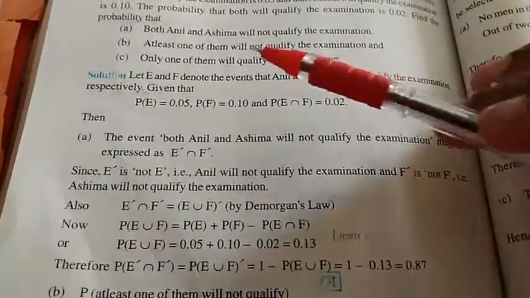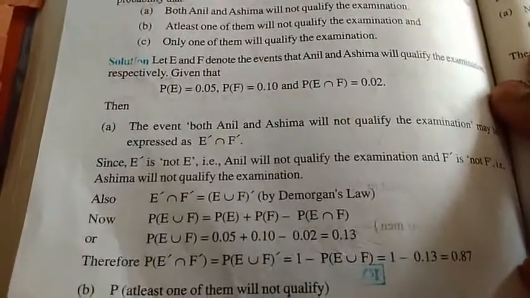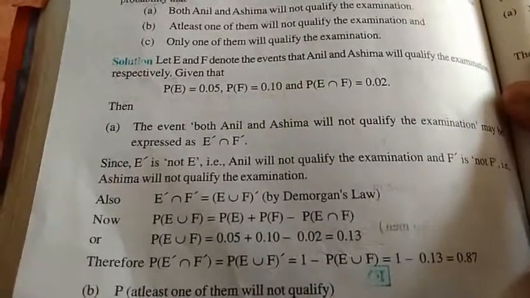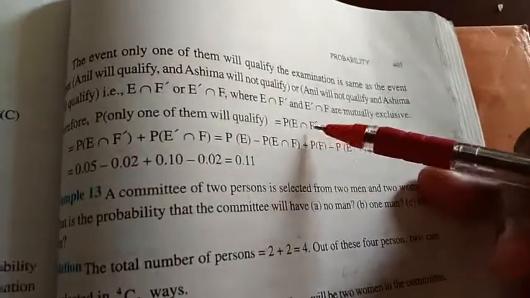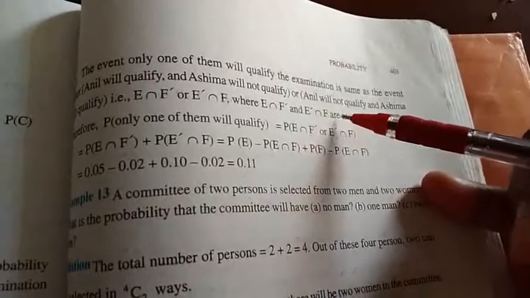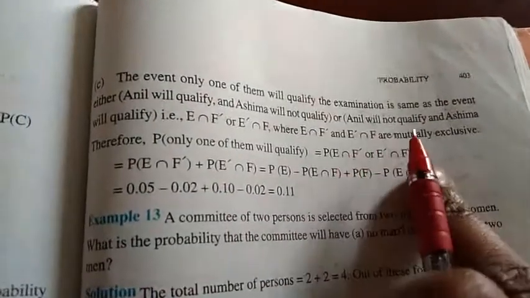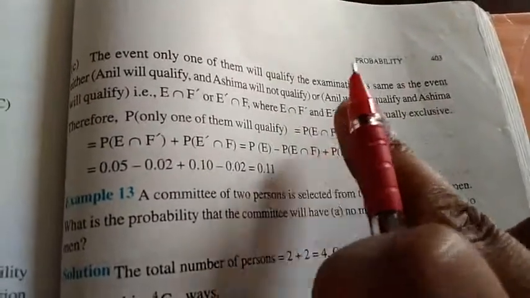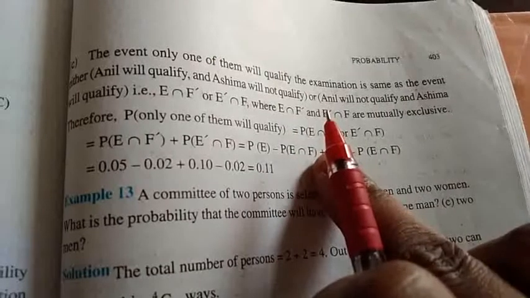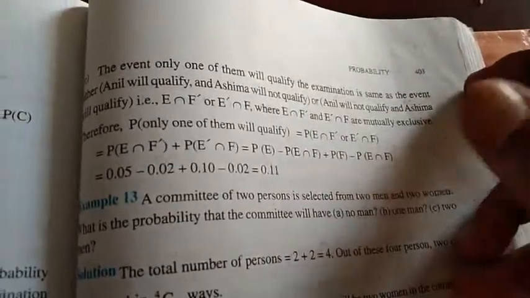Okay. Next question, only one of them will qualify. Only one of them will qualify, what is the formula here? Probability of E intersection F dash or E dash intersection F. Okay. Only one of them will qualify. Either E will qualify or F will qualify. If E qualifies, F will be the complement. If F qualifies, E will be the complement. Both will occur. So union.